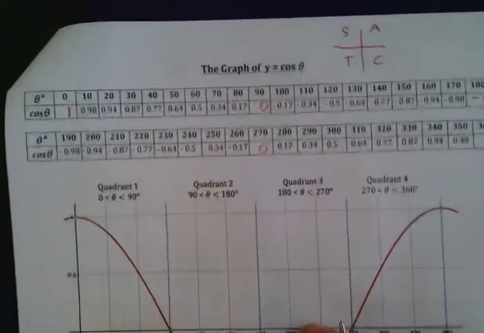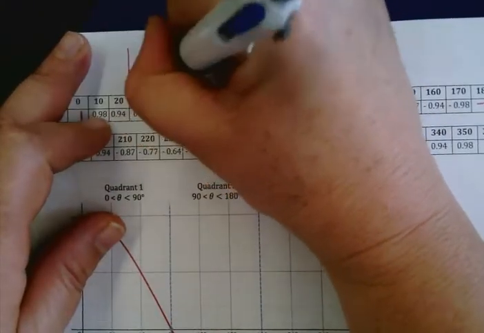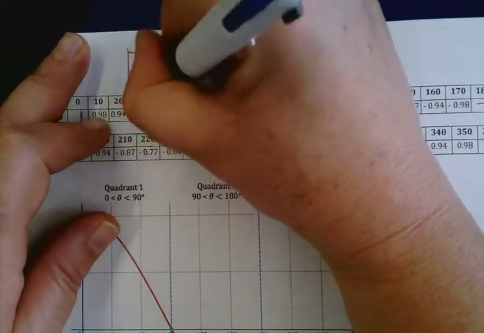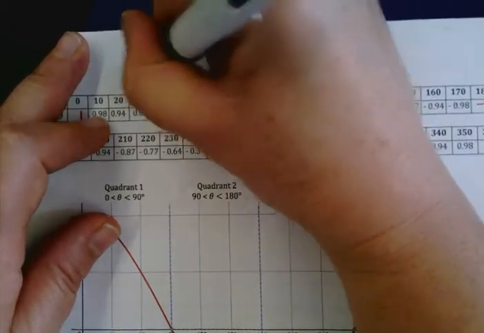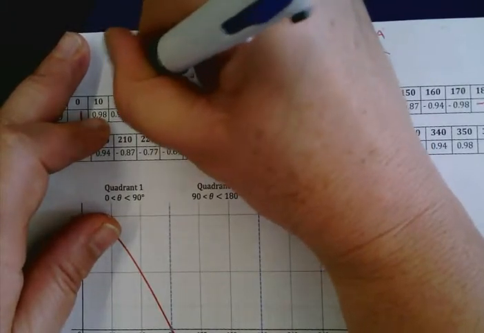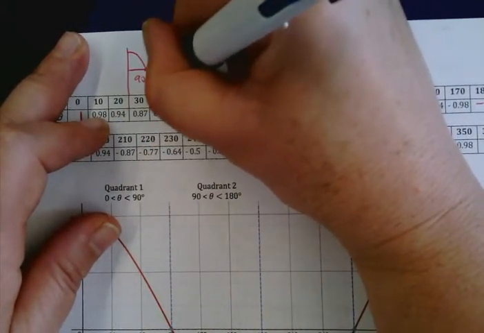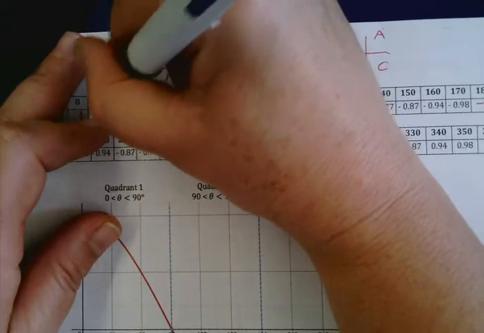So when you draw cos theta, this is what you do. You start at the top, you come down, you go back up. That's 1 period, and the 1 period takes 360. So halfway is 180, and then the quarters would be 90 and 270. And it goes between 1 and -1.